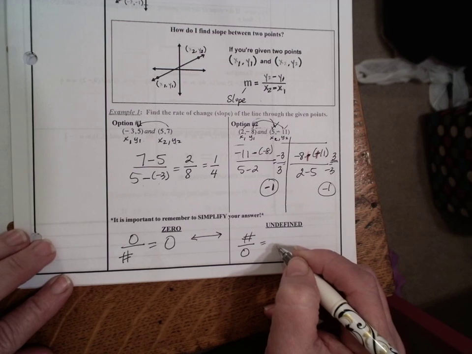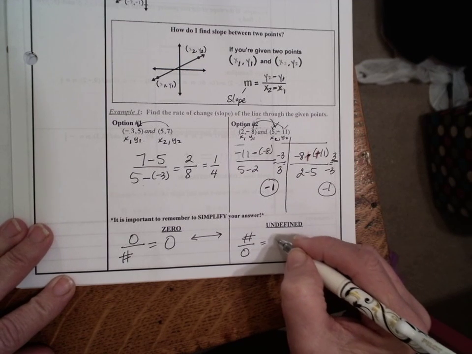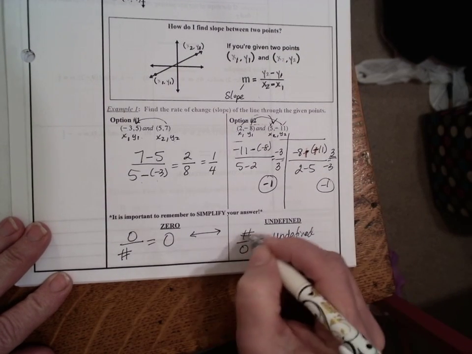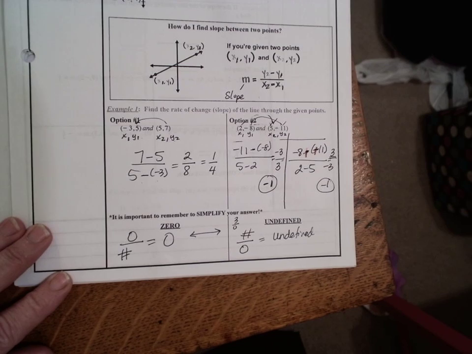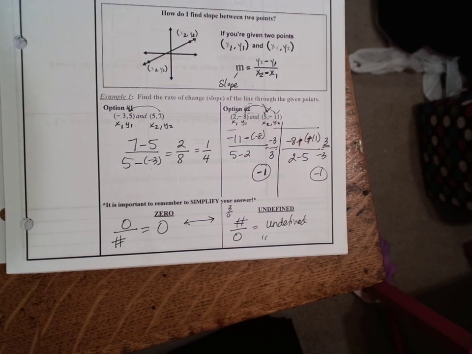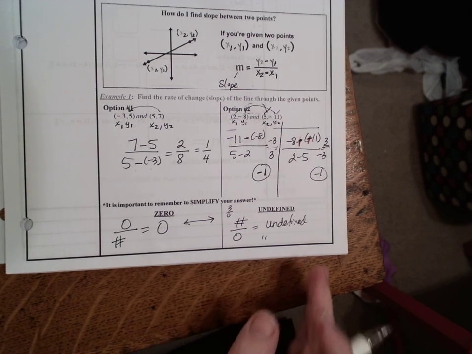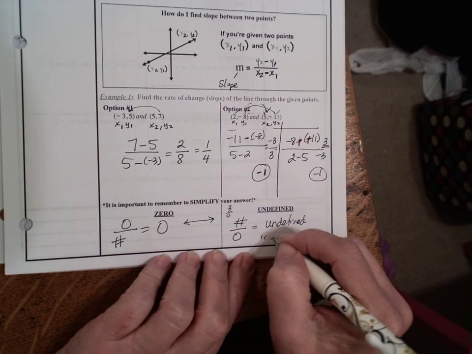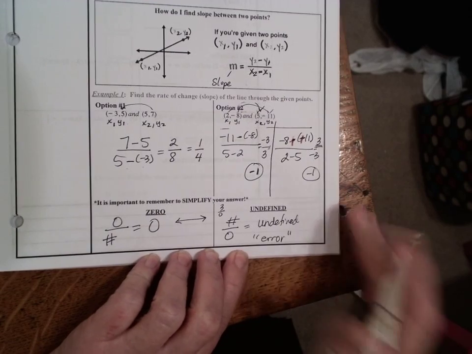Does anyone have their calculator handy? If you do, I want you to try something. Type in 3 divided by 0, and tell me what it says. It says it can't divide by 0. Mine's on my phone, so it says can't divide by 0. Oh, Maria typed in error. Yep. It'll say error in your calculator.